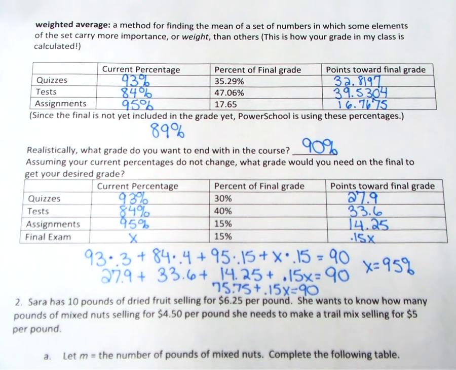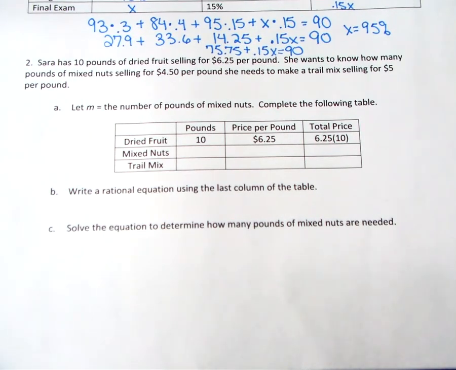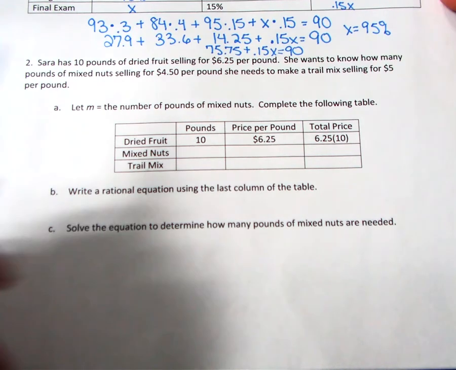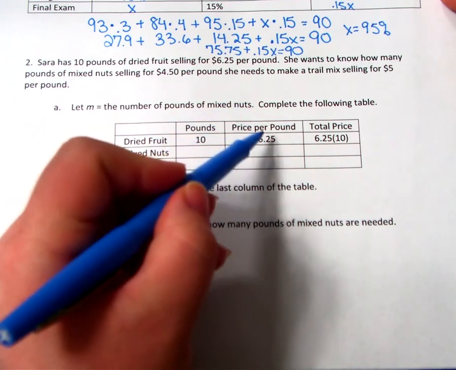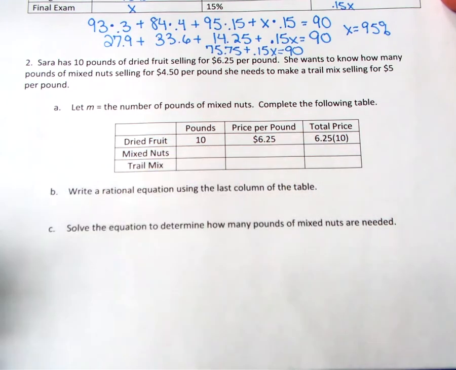Let's take a look at Sarah and her predicament. Sarah has 10 pounds of dried fruit and it's selling for $6.25 per pound. She wants to know how many pounds of mixed nuts selling for $4.50 per pound she needs to make a trail mix that sells for $5 a pound. So M is going to be the amount of mixed nuts, and we're going to complete the table here. So she gets 10 pounds of dried fruit. It's $6.25 per pound. So the total price would be $6.25 times 10.